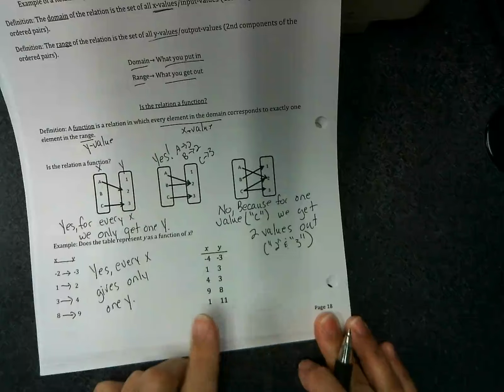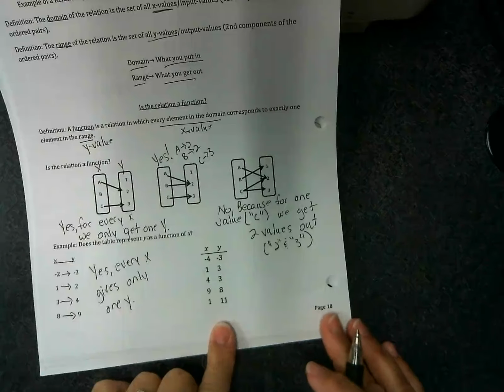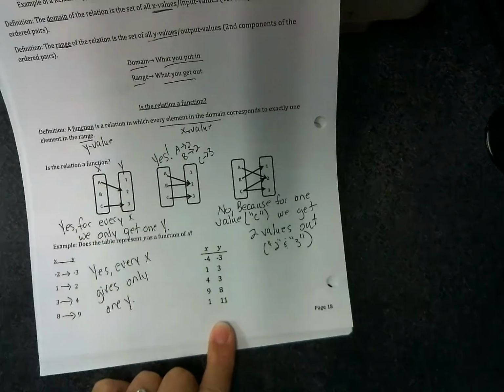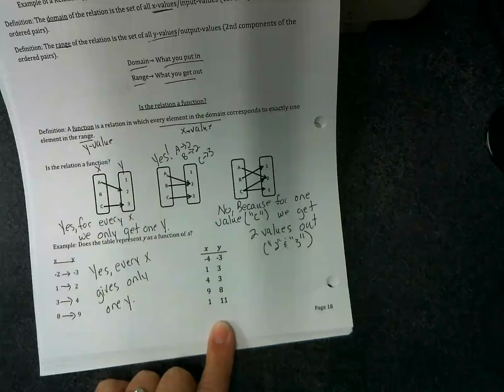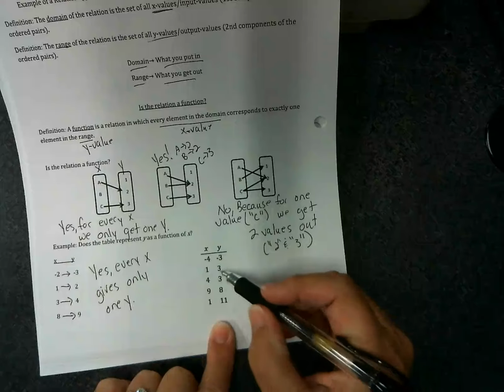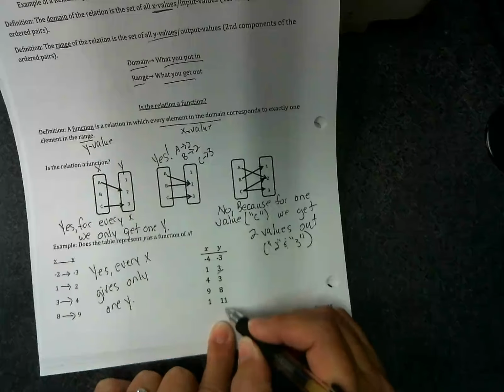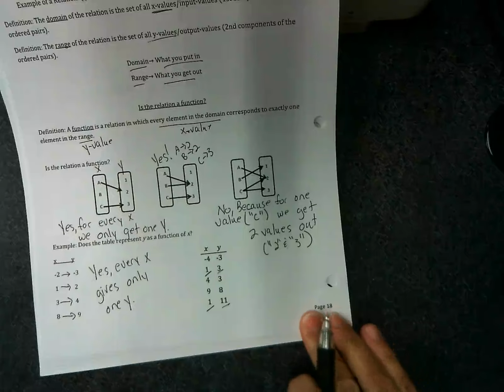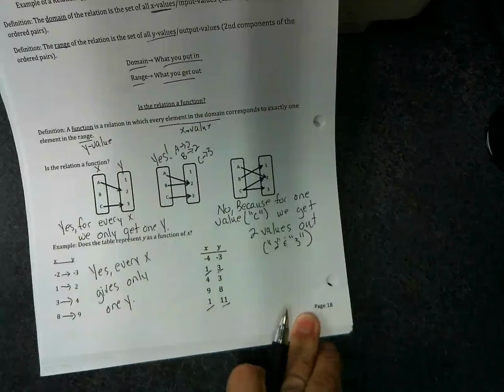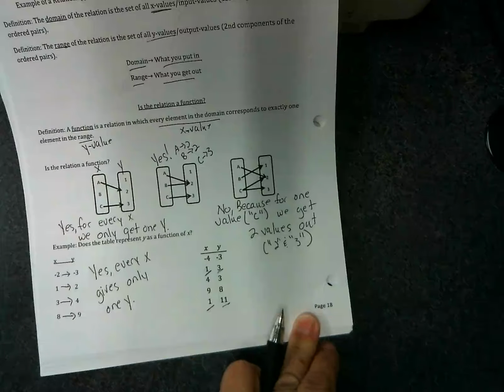Okay, so how about this next one? -4, I get 3. What do I get when I plug in 1? I get a 3, and I also get an 11. So they didn't order it, so they didn't make it easy on you, right? But you see that I could plug in a 1 and I get a 3, and down below I plug in a 1 and I get an 11. So do you think this is a function?